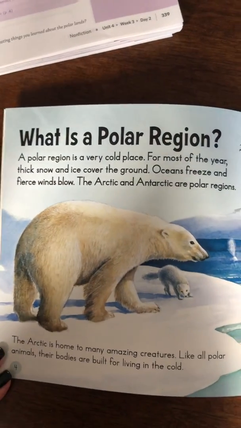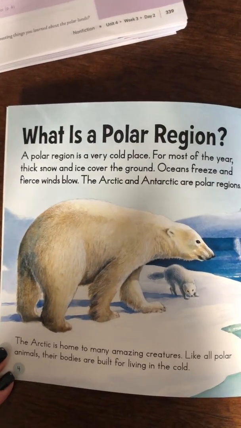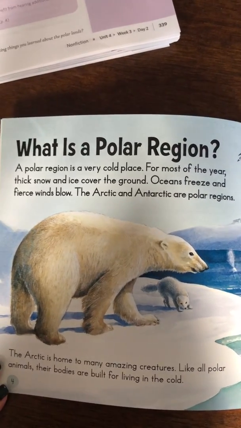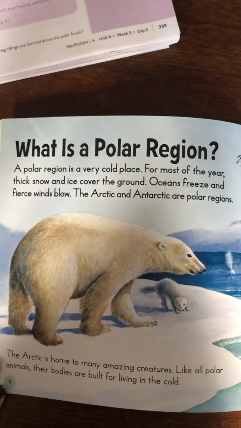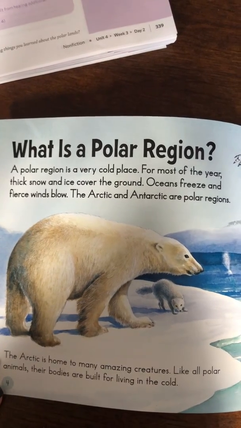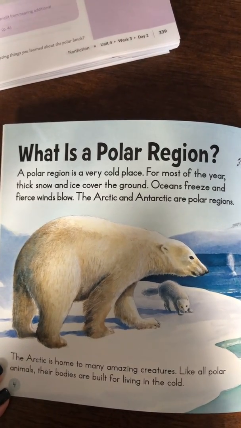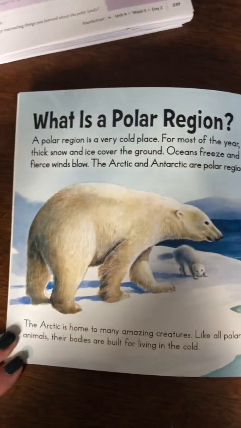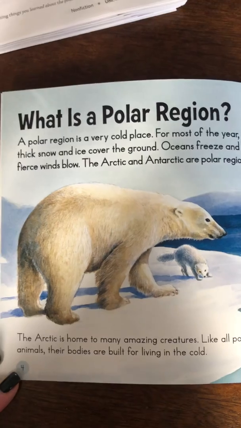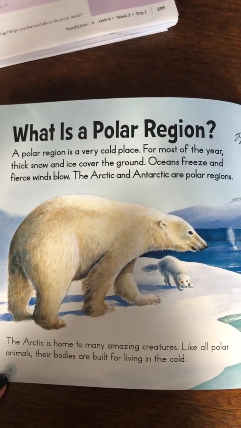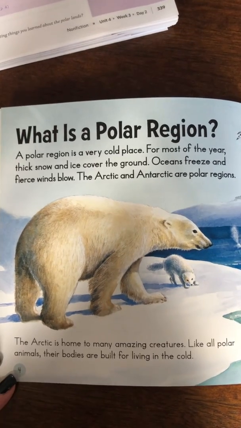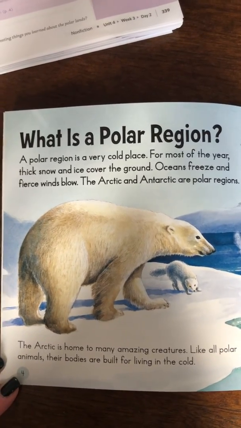What is a polar region? A polar region is a very cold place. For most of the year, thick snow and ice cover the ground. Oceans freeze and fierce winds blow. The Arctic and Antarctic are polar regions. The Arctic is home to many amazing creatures. Like all polar animals, their bodies are built for living in the cold.